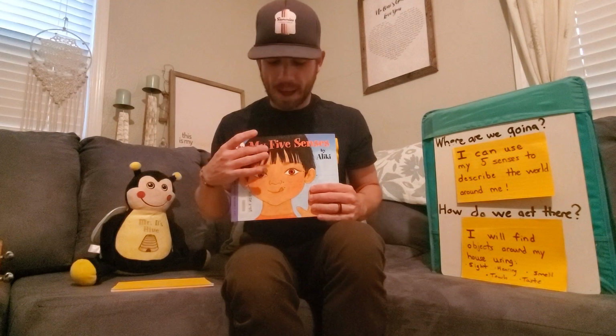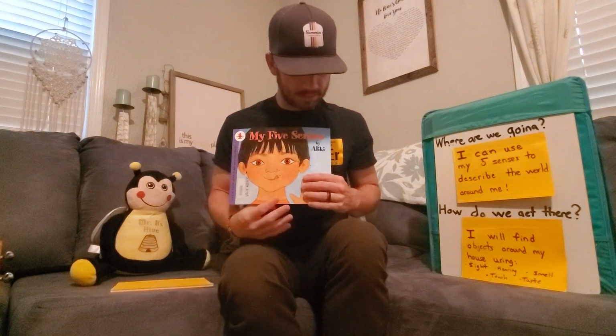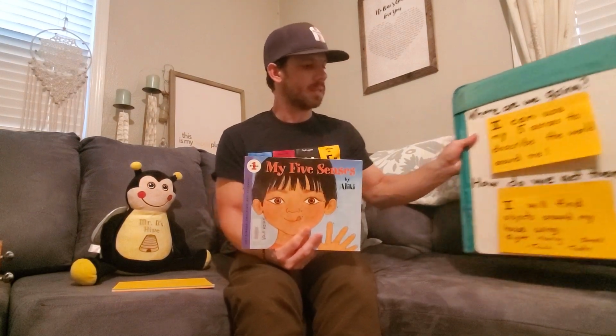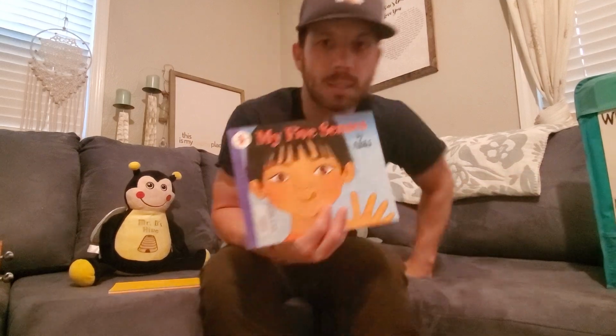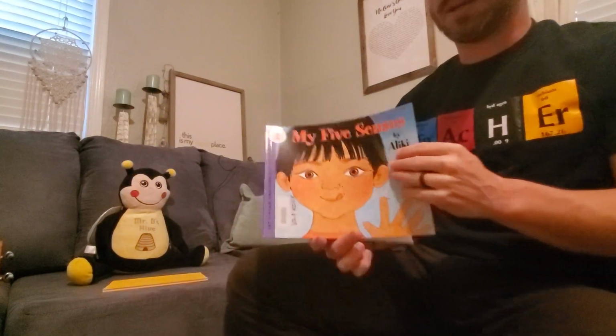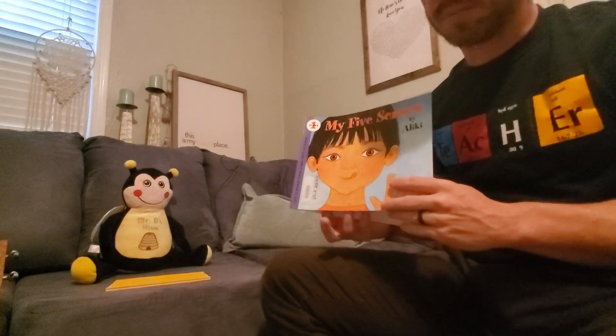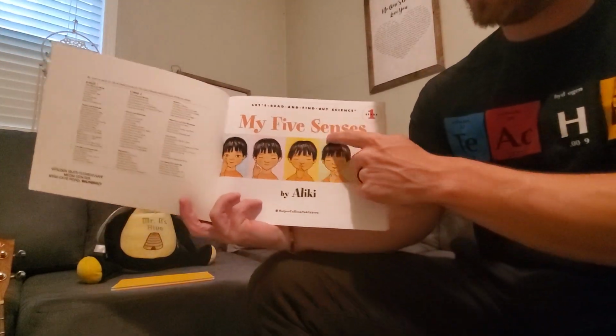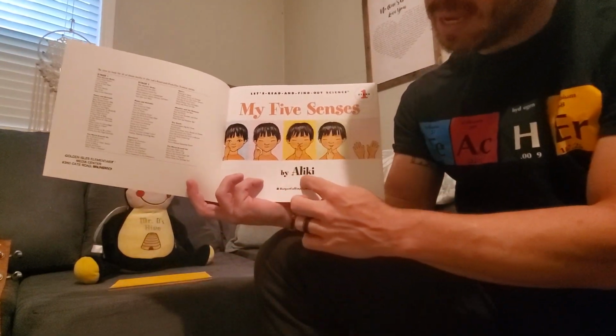But first I decided, let's go ahead and read a book about my 5 senses. All right? My 5 senses. So we know our 5 senses are sight, hearing, smelling, touching, and tasting. Let's read a book to see what they've got to say about our 5 senses. I'm going to slide our learning target and success criteria out of the way, and I'm going to go ahead and just get the book front and center. Mr. Baxter will be off the camera a little bit. All right, let me see how this looks. All right, there's My 5 Senses, and this is by Aliki.